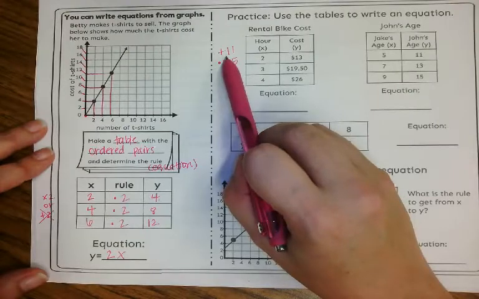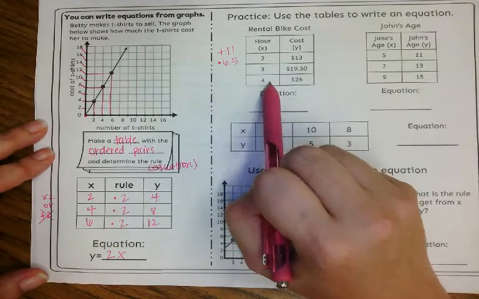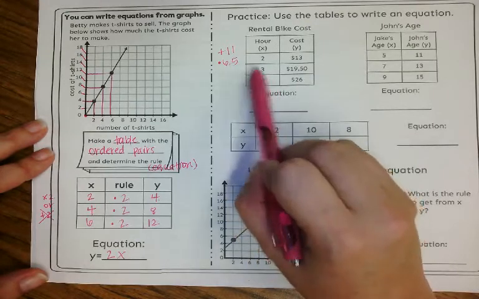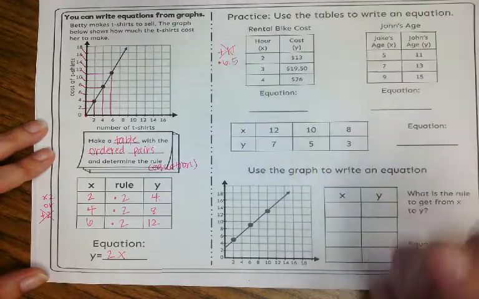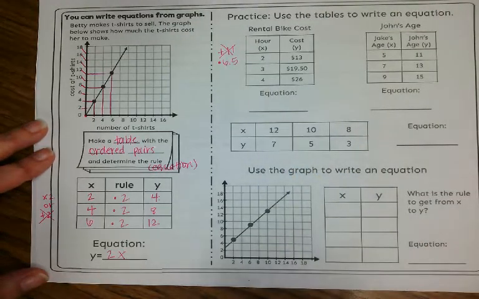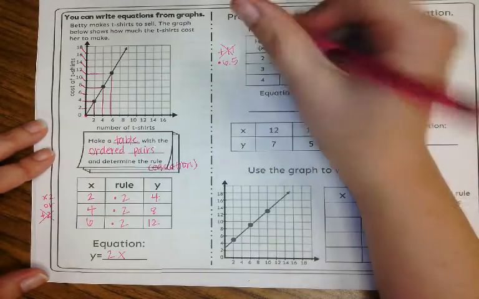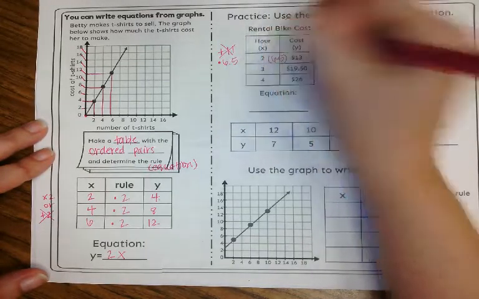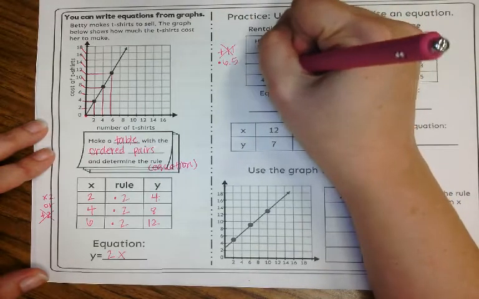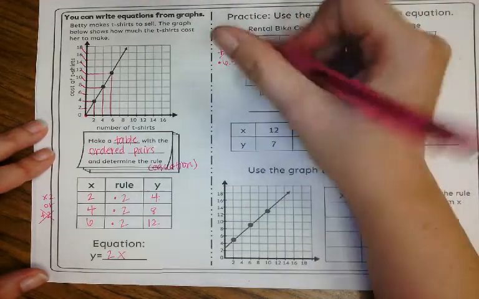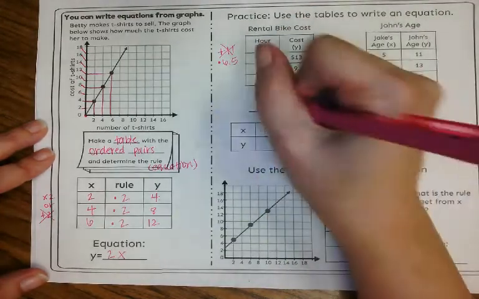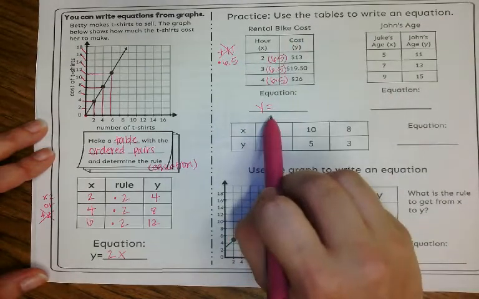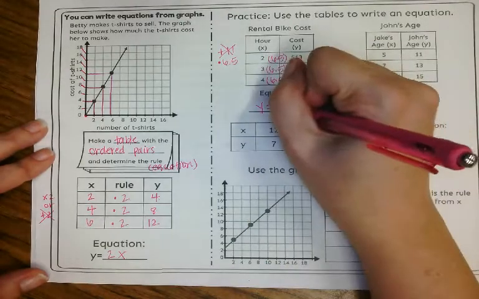So let's check for an additive relationship with the rest of the values in our x column. So 3 plus 11 should be 19.50, which it's not. So this is not an additive relationship. It is multiplicative. So it's going to be 2 times 6.5 is 13, 3 times 6.5 is 19.50, and 4 times 6.5 is $26. So our equation is y equals, it always starts with y equals, and the change that happens to x is multiplied by 6.5, so y equals 6.5x.